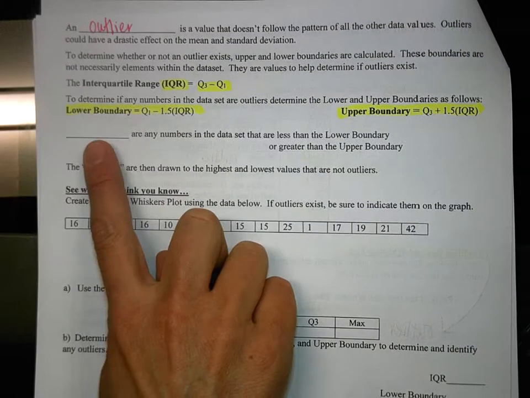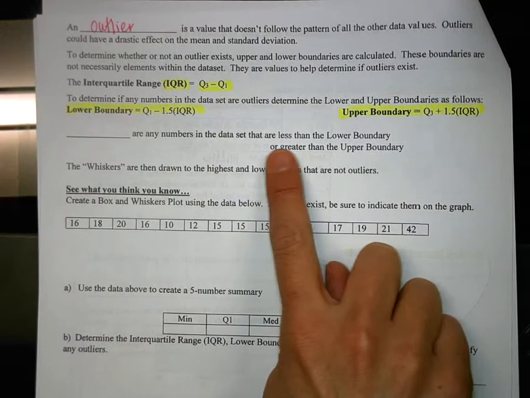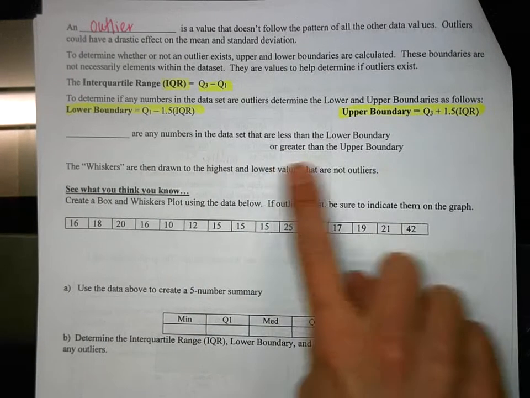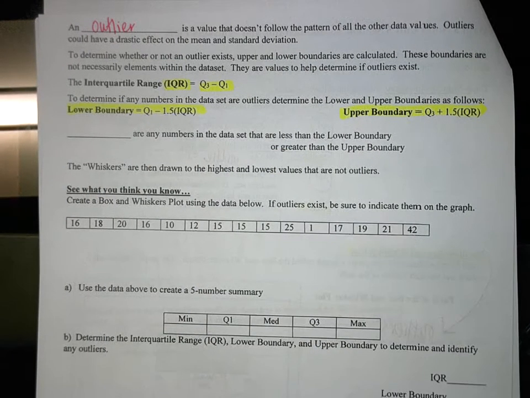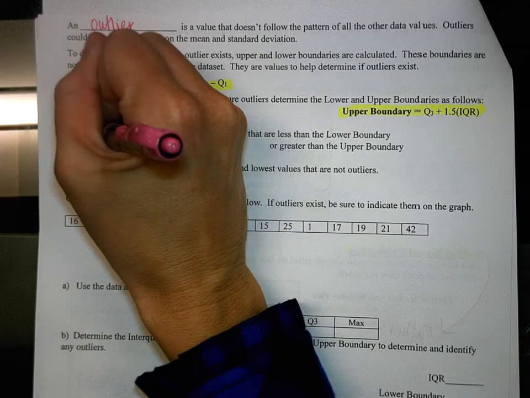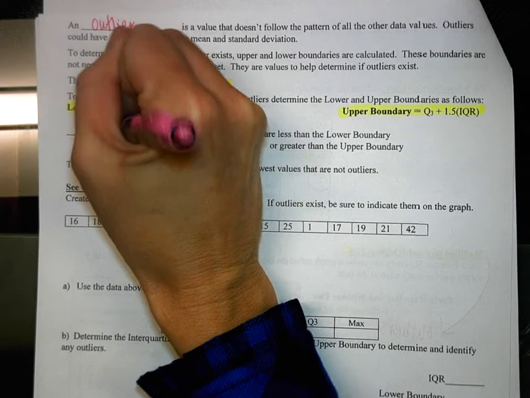This says blank are any numbers in the data set that are less than the lower boundary or greater than the upper boundary. Do you know what goes there? Outliers. Very good.